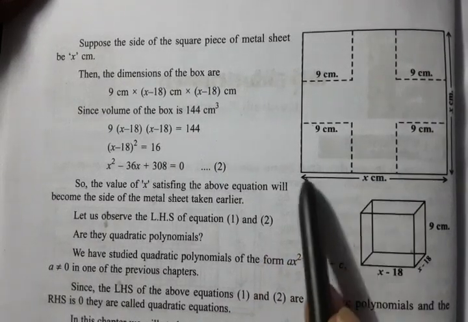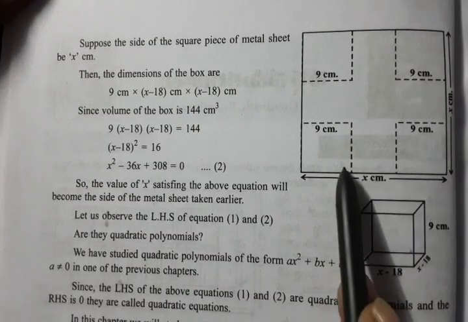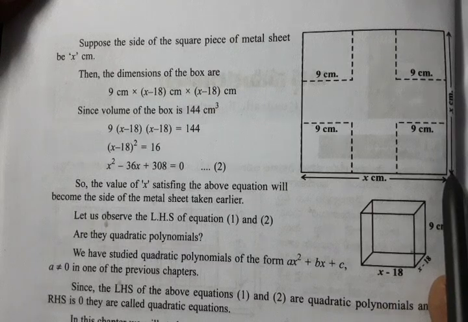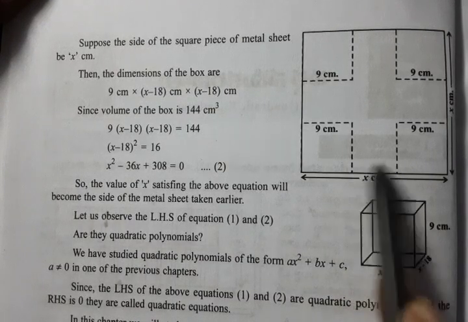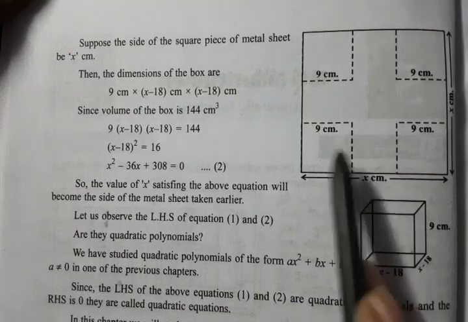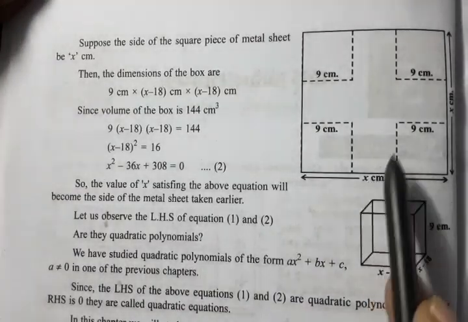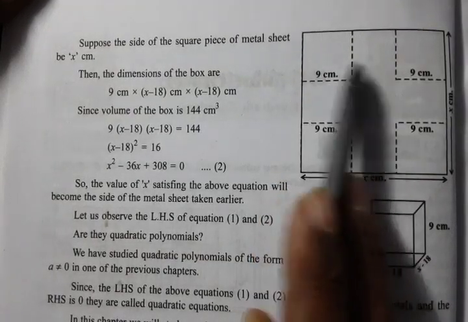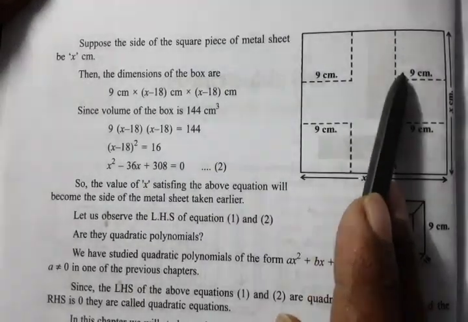This means in total we have x centimeters, and from here to here 9 centimeters, again here to here 9 centimeters. We have to subtract 9 plus 9 from x to get this value, that equals x minus 18. And here also the same 9 and 9, so x minus 18.